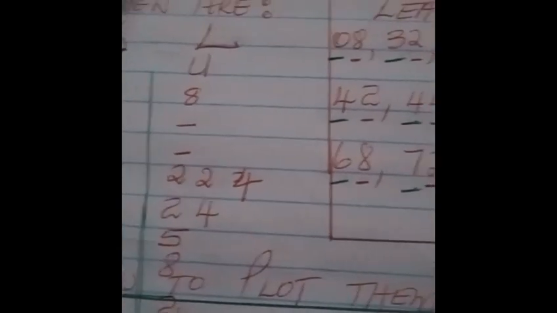Good afternoon, learners. Our topic today is about stem and leaf data. We are given this data: these numbers 8, 32, 32, 34, 42, 44, 55, 68, 72, 80.